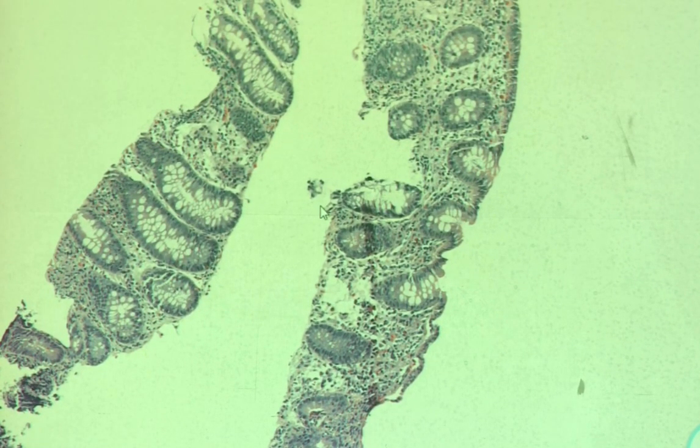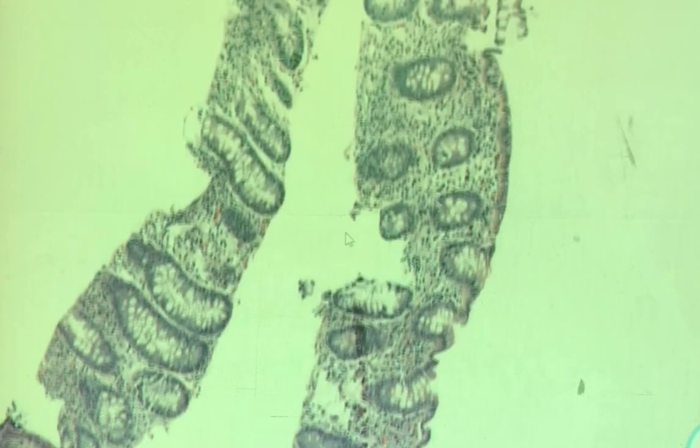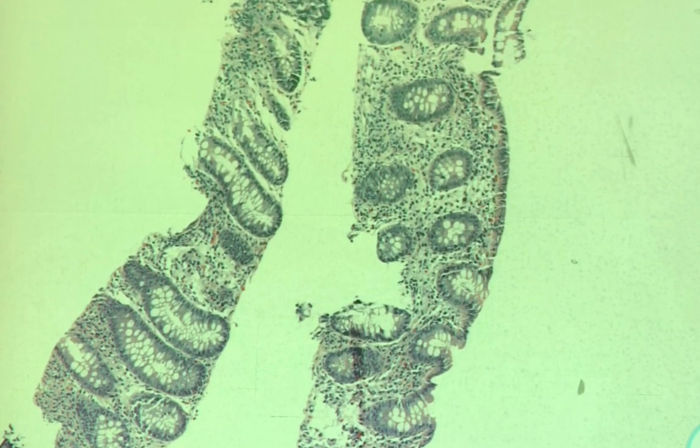But okay, so we have this relatively mild colitis. We definitely have edema, but it could be artifactual, but this looks edematous in here. There's definite spacing. The surface epithelium looks more reactive than anything, but we don't have a lot of it.